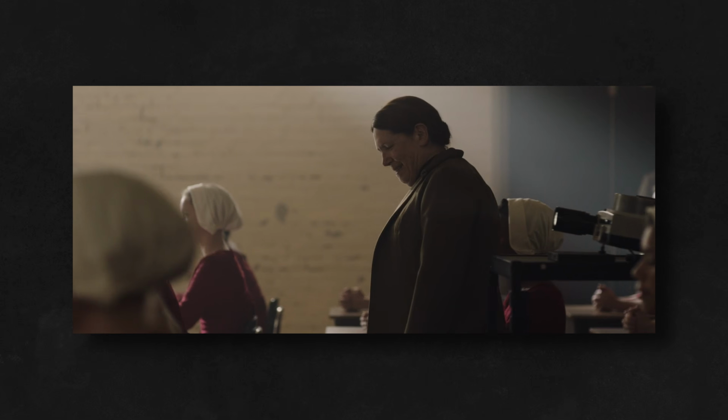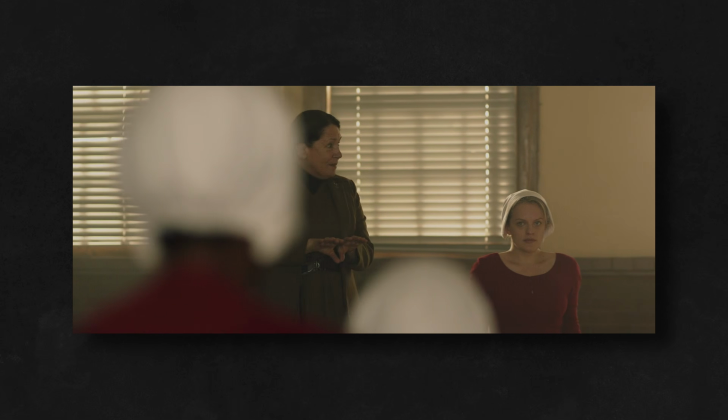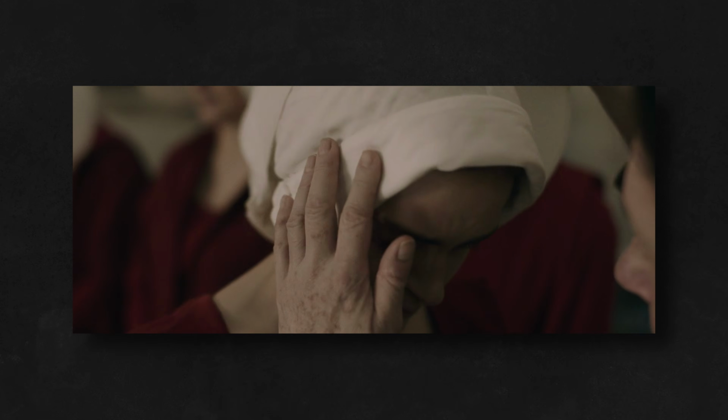And then there are the aunts, the women tasked with keeping the handmaids in line. They're complicit for ideology. They genuinely believe they're doing good while perpetrating evil. All four live in the same world, struggle with the same thematic question, but when the story begins, all four have completely different answers.